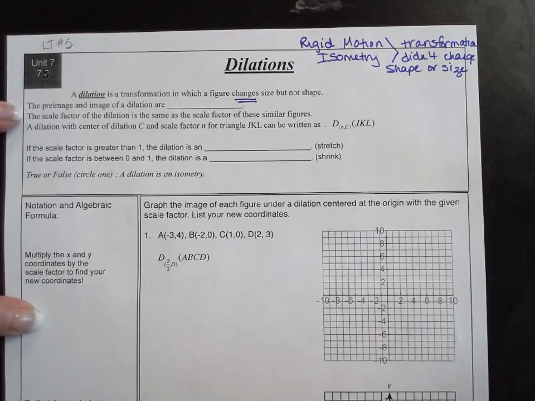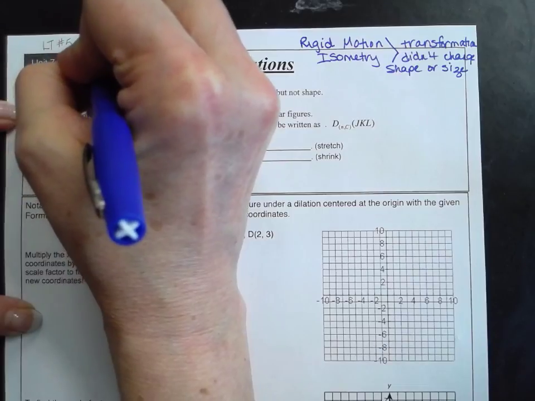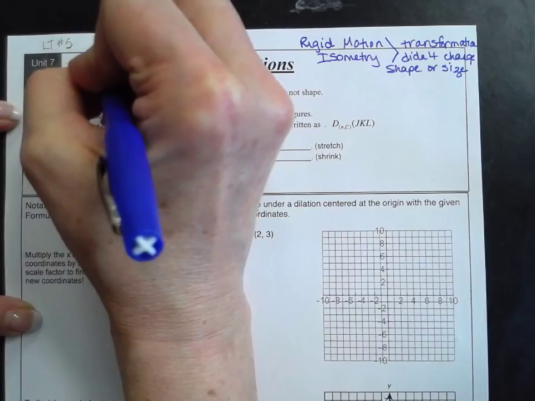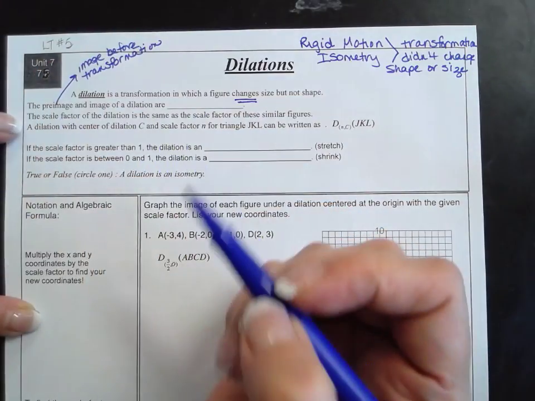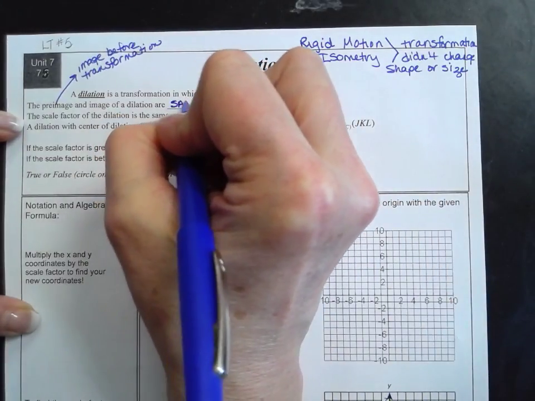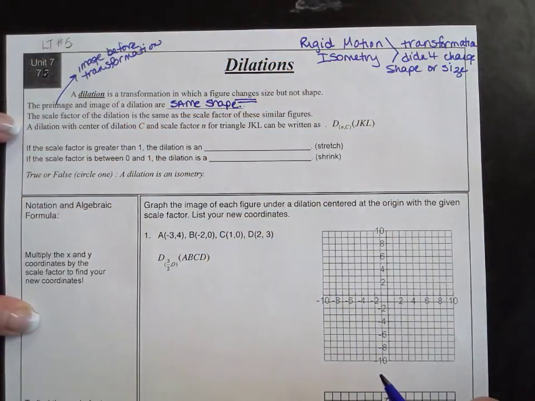Okay, so the pre-image, what was the pre-image? Yep, that was the image before the transformation. And the image of the dilation and the pre-image are the same shape. Okay, perfect.